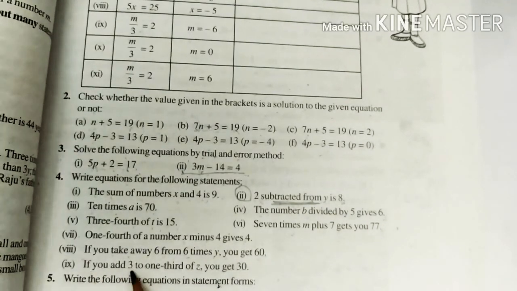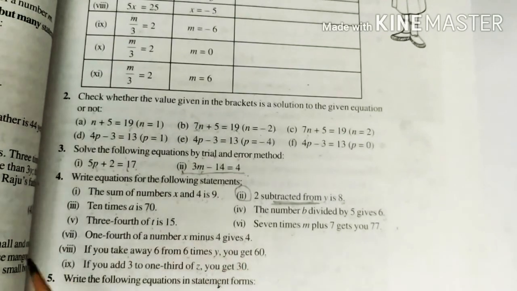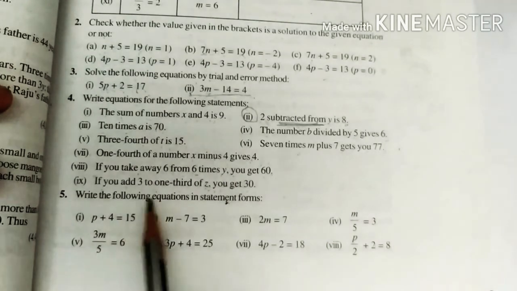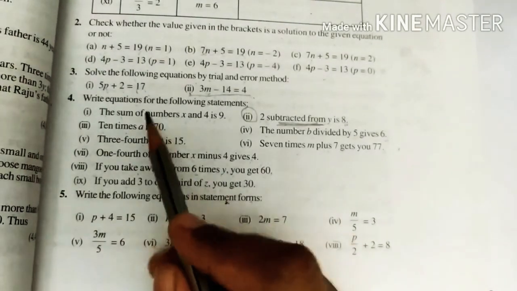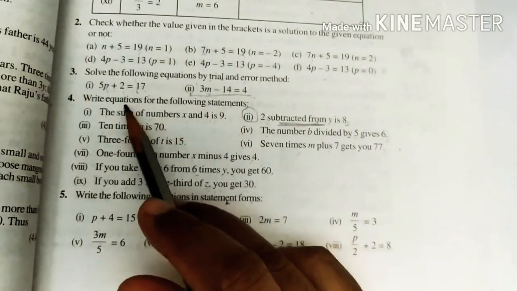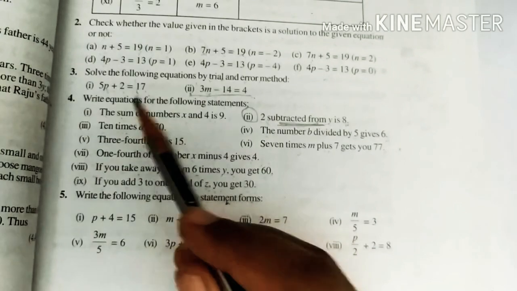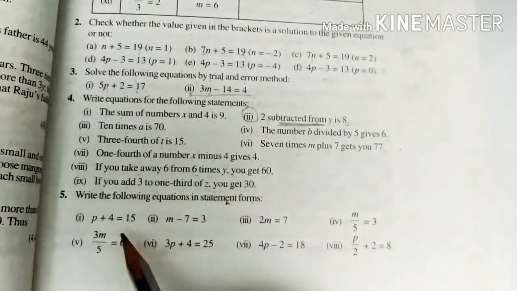If you add 3 to 1/3 of z, you get 30. That is 3 plus 1 by 3 z is equal to 30. Right? Simple. Now let's go to the fifth question. Write the following equation in statement form. So here you had statements and you had to make the equation. Now you have the equation, you'll have to make the statements. Right? So in a similar manner you will have to make this.